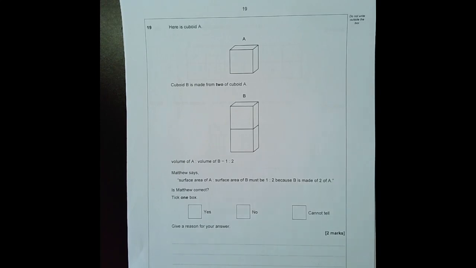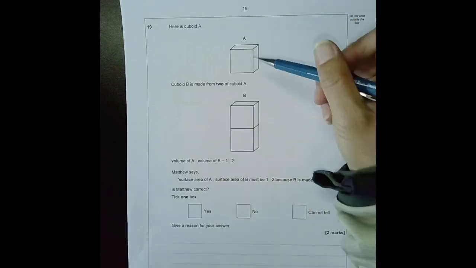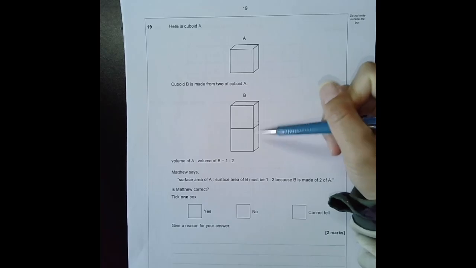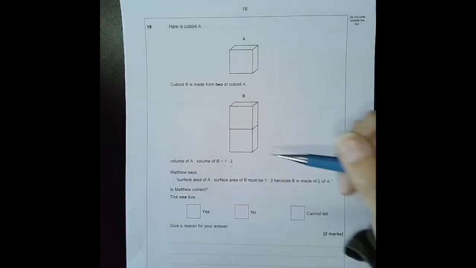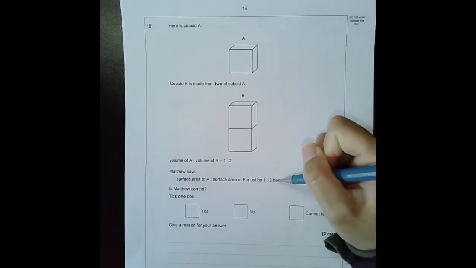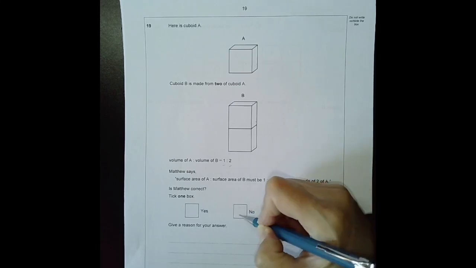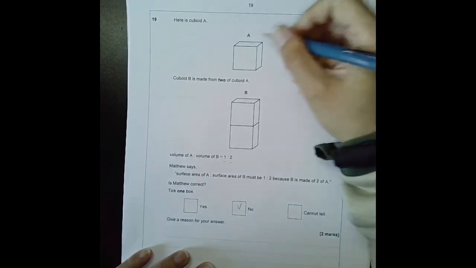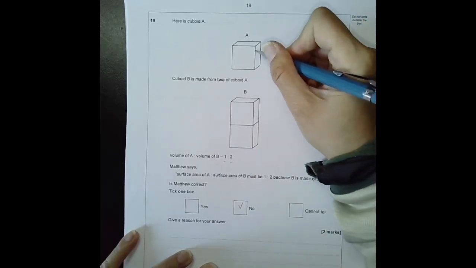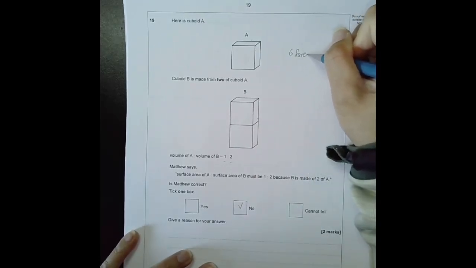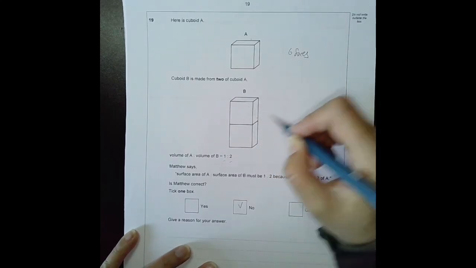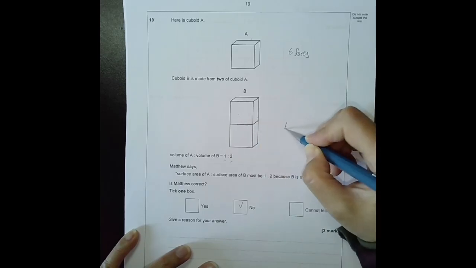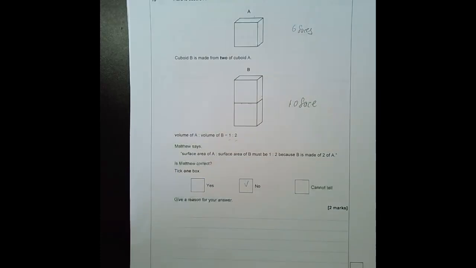Hi, welcome or welcome back to our math channel, and here is what we have here. The two box, yes, pretty straightforward, but it's with one box and this is two box there. Cube board. All right, this is 1 to 2, very obvious, the volume. And Matthew says the surface area is 1 to 2 too, but definitely is no. But why was that? Because even they are the same cube, A will have 6 faces, and B will have 2 5 faces because one of the faces overlaps, so it's 10 faces here. So that's why they will not be the same.